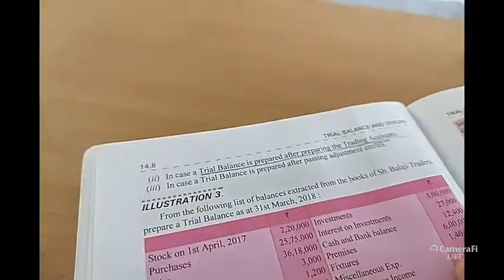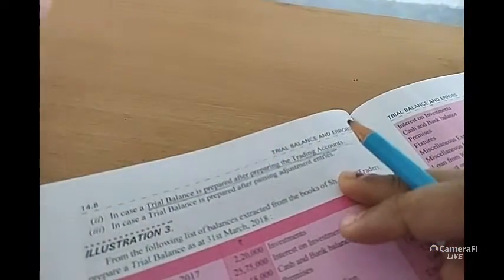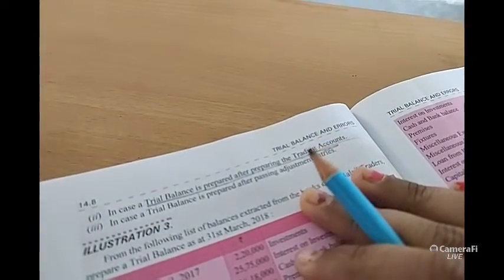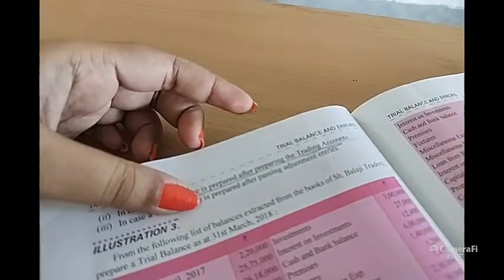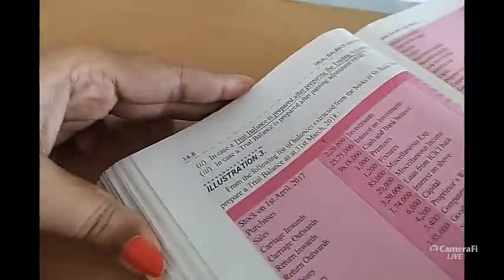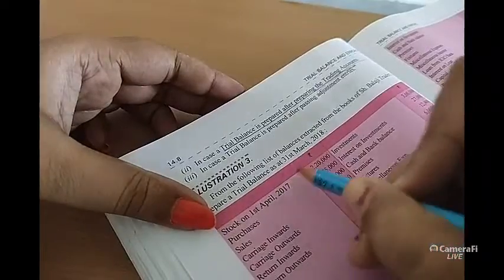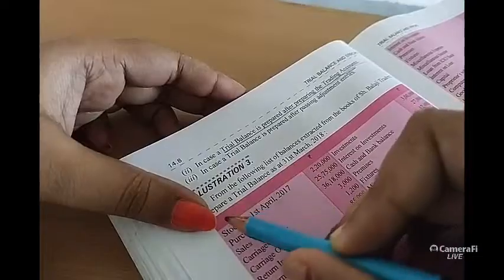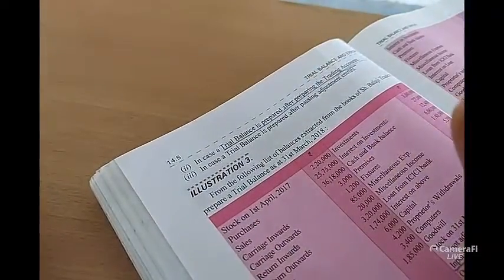Then the second, in case the trial balance is prepared after preparing the trading account. If you are preparing your trial balance after the trading account, at that time closing stock will be included, because in the trading account we show closing stock. In case the trial balance is prepared after passing adjustment entry, for example, if it is written stock on 31st March 2017 and in bracket it is written adjusted, then that stock will come in your trial balance. Closing stock, if it is adjusted, will come in your trial balance.